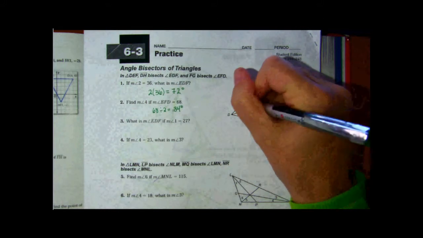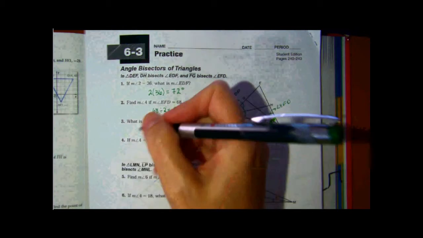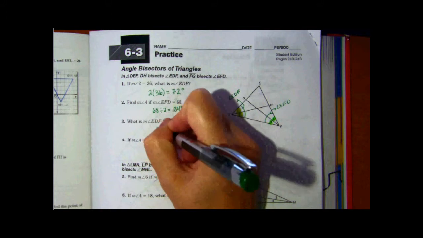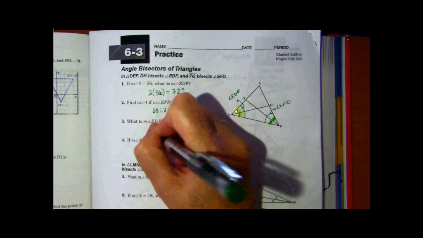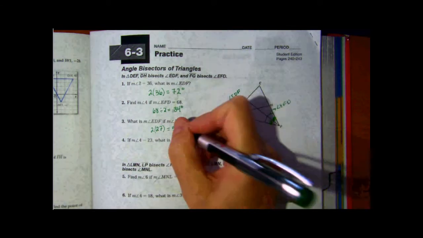I want to know what EDF is, so that's this angle right here. If angle 1 is 27, what's the whole thing? Close. 54. And then finally, if angle 4 is 23, what's angle 3?